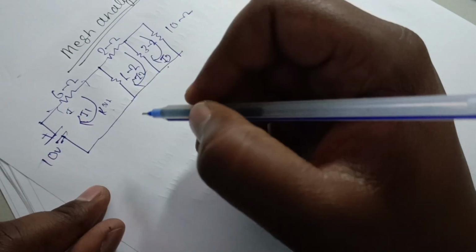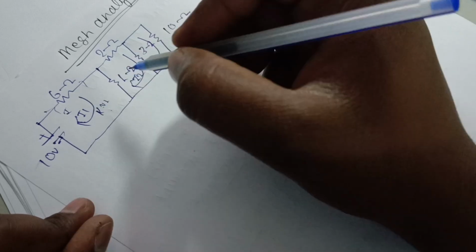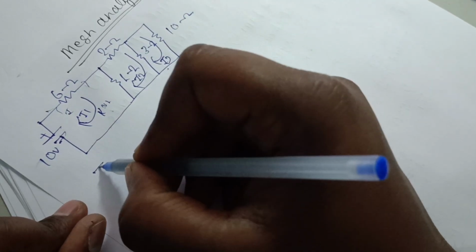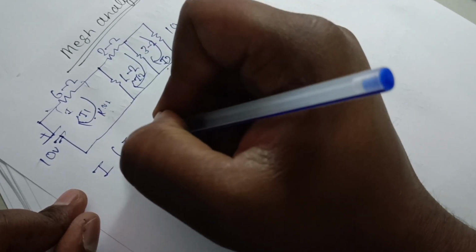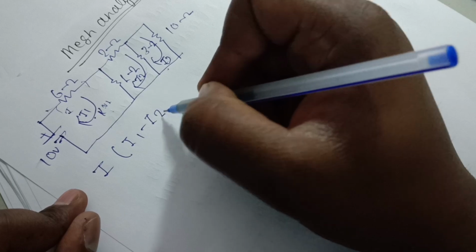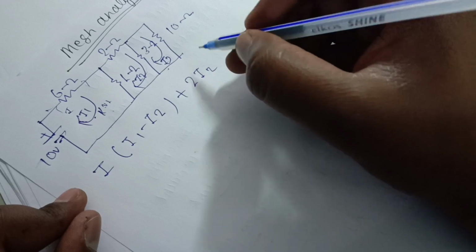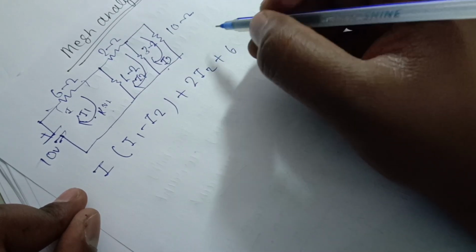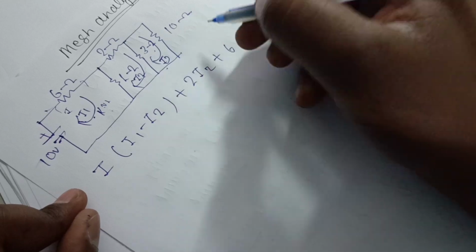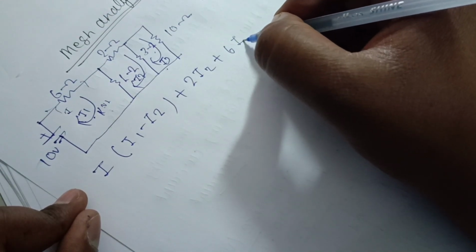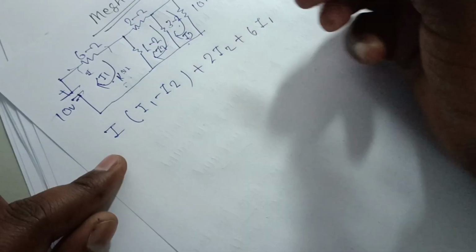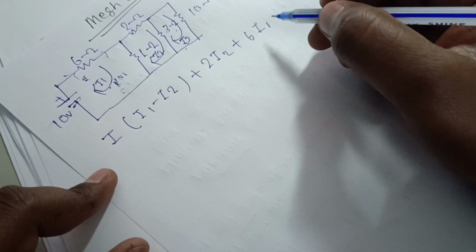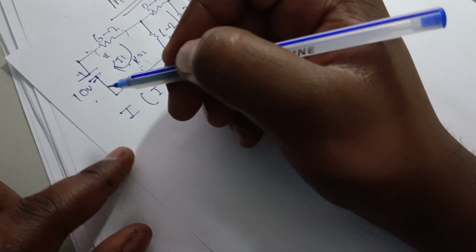So just applying in I1, this is I1 and this is I2. So (I1 minus I2) in the second loop, plus 2I2, plus 6I1, because this is 2 ohm and this is 3 ohm, so 6I1, is equal to 10 because this is a 10 volt battery.